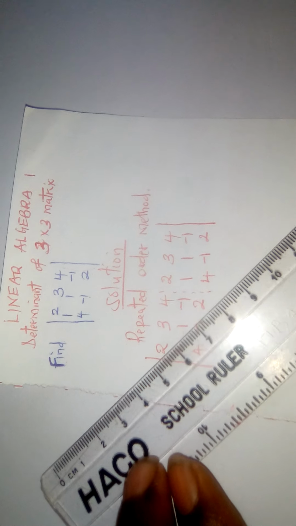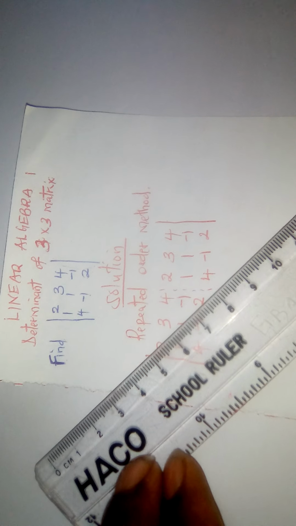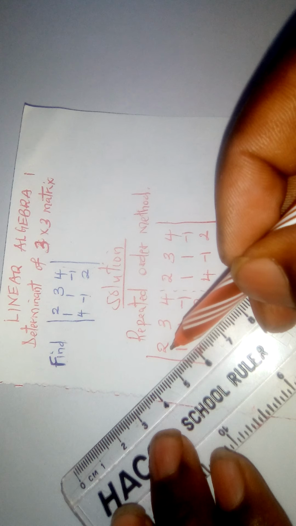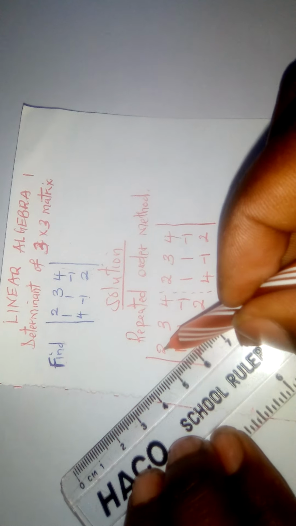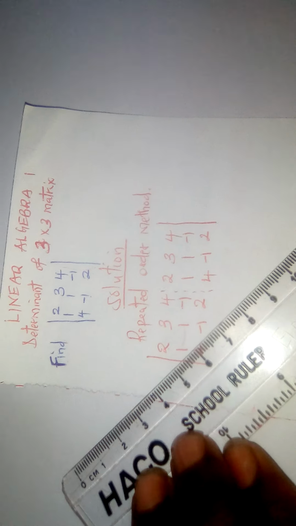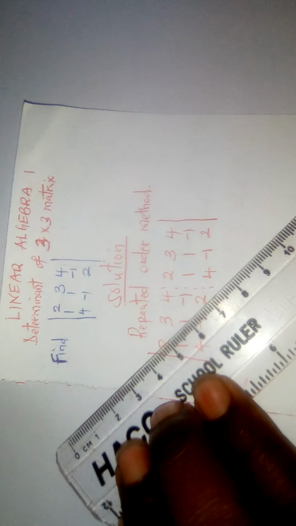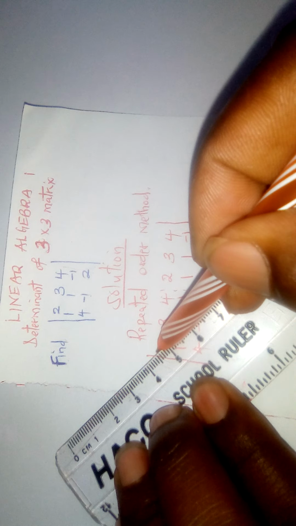You can use your ruler. Take your ruler and stand at the first value on the matrix before repeating. The first value here is 2. Just go to where 2 is and make a diagonal from it.